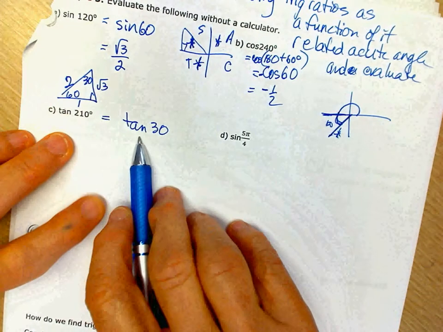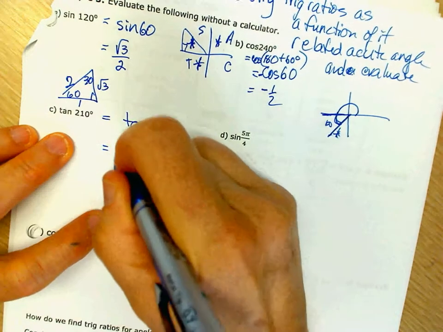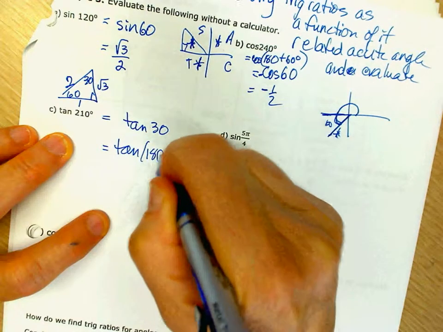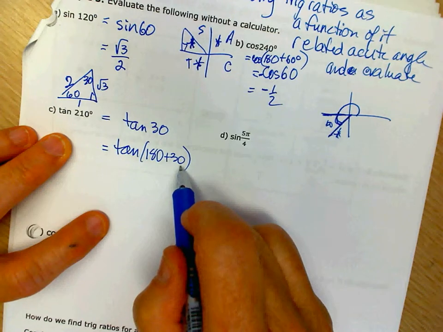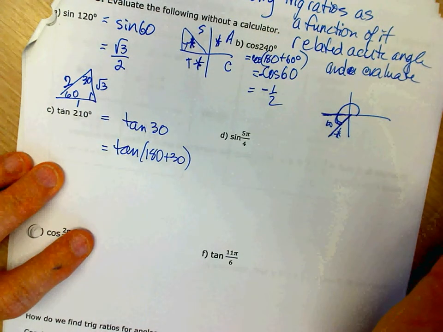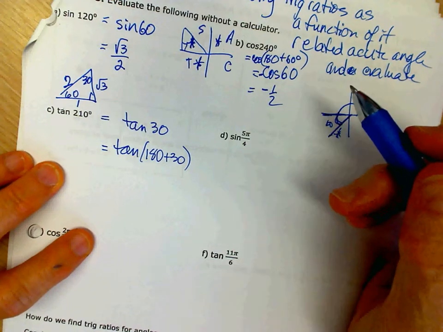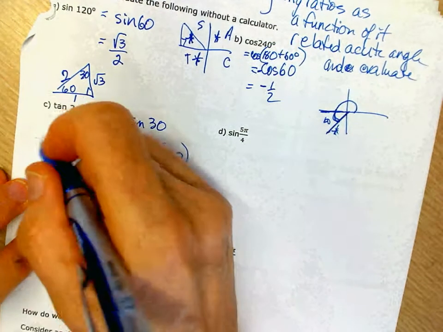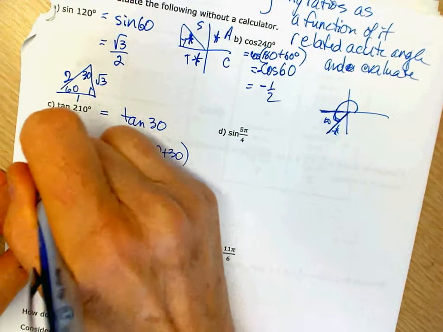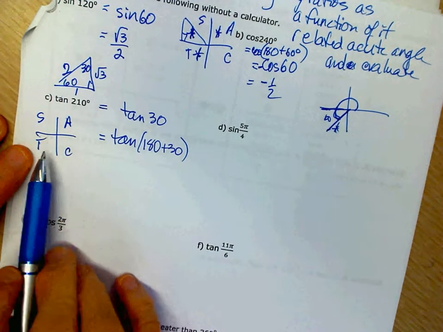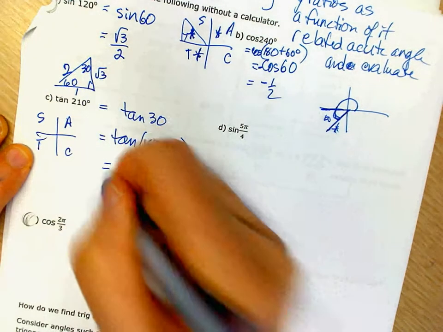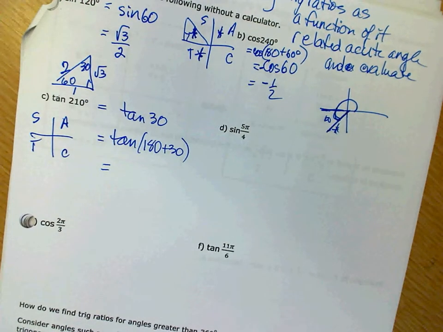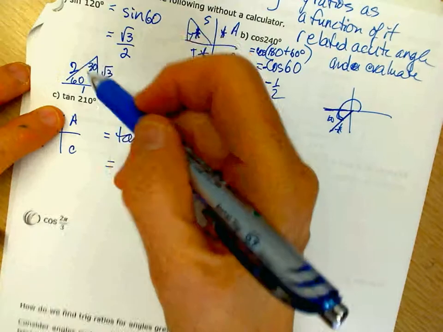You only do this to find your related acute angle, but if you don't need that step, then don't do it. According to the CAST rule, the only thing that's positive in this quadrant is tan, so it's positive. So what is the tan of 30 degrees? Look at your 60, 30 triangle. Opposite over adjacent, 1 over root 3.